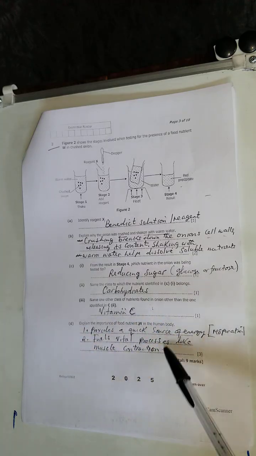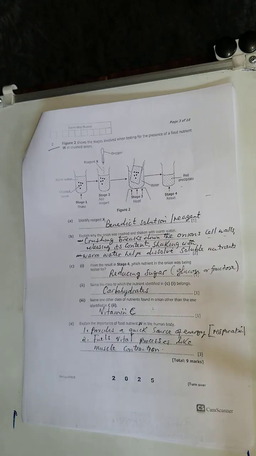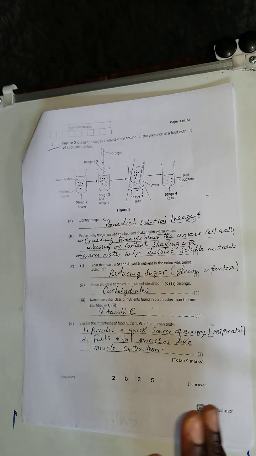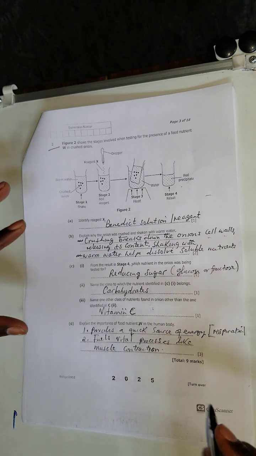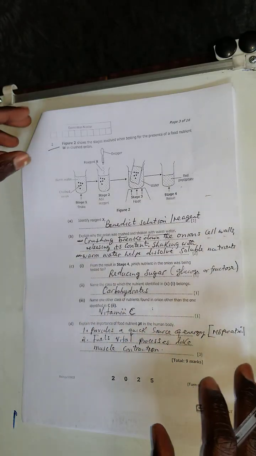And of course, part of this nutrient we are calling reducing sugars. Excess glucose can be stored as glycogen in the liver and muscles, for later use. So that nutrient can be stored as glycogen, and later on it can be used if there's no energy available.